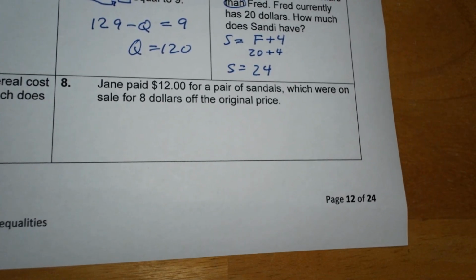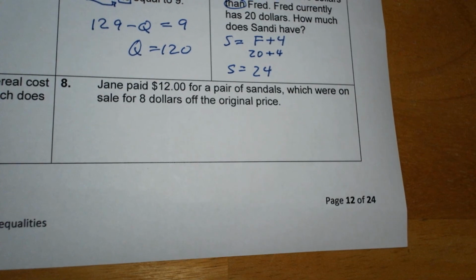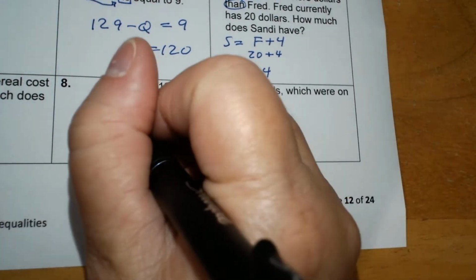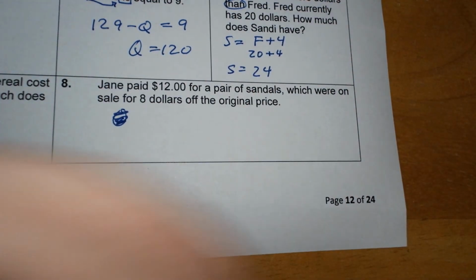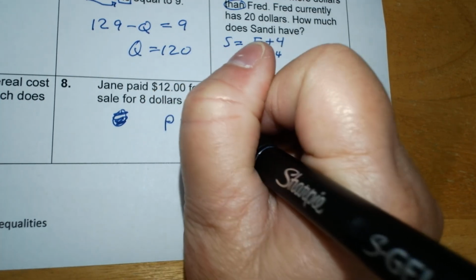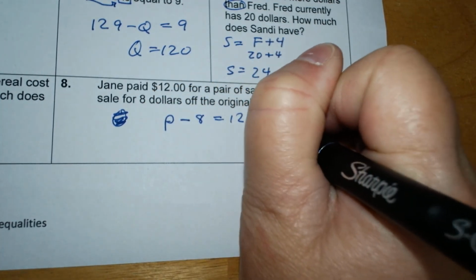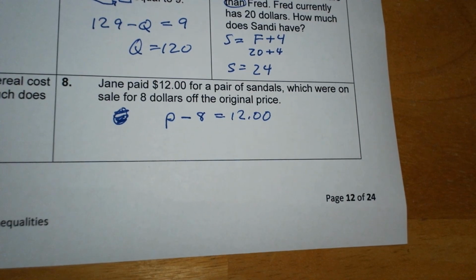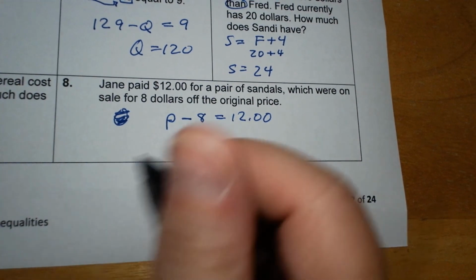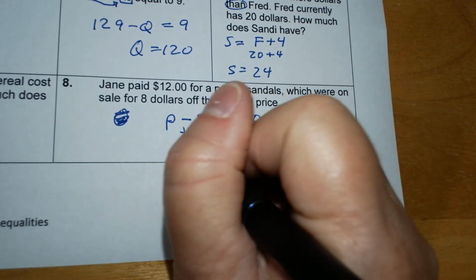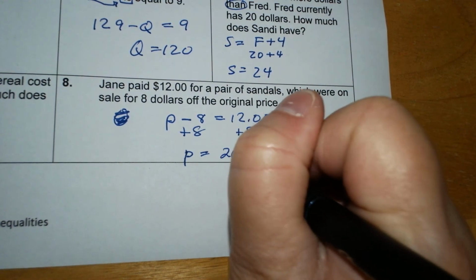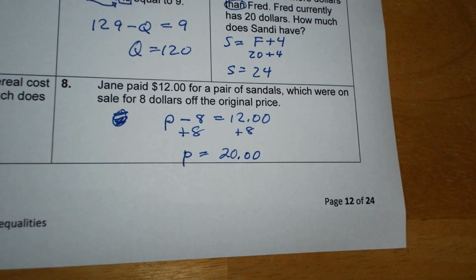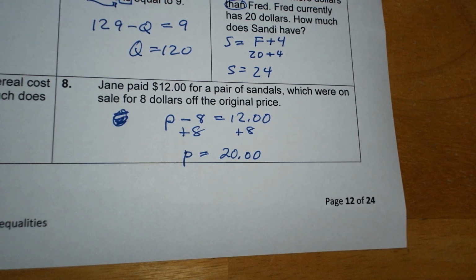Jane paid $12 for a pair of sandals which were on sale for $8 off the original price. Original price, we don't want to use O because that would be a 0. The original price minus 8 is $12. Add 8 to both sides. The pair of sandals is $20. This is translating algebraic expressions and translating algebraic equations.